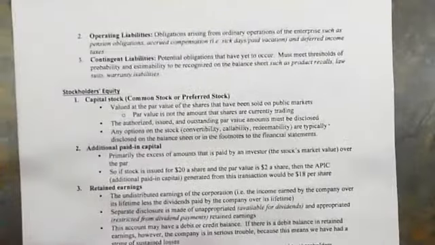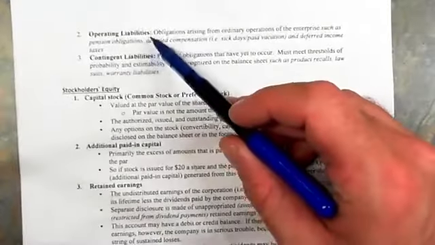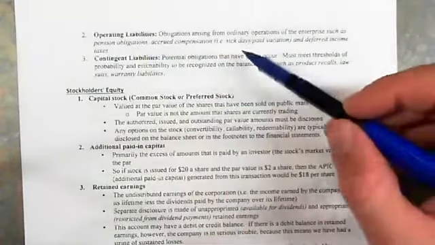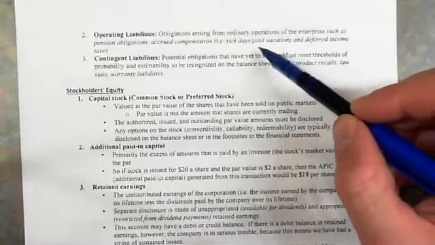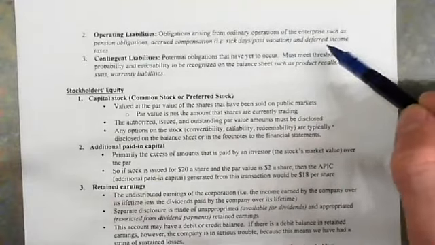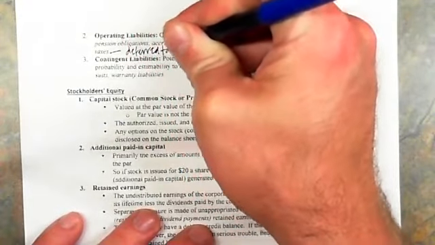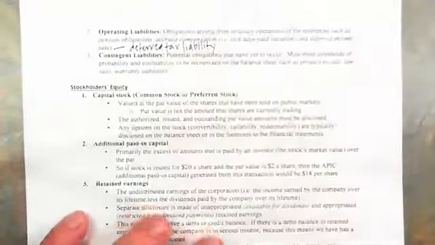Operating liabilities are items that just arise from the ordinary course of operations in an enterprise. Pension obligations would arise from promising our employees pension benefits. Accrued compensation or sick days or vacation days that employees earn because of different benefits at a job. Deferred income taxes. In this case, instead of a deferred tax asset, we have a deferred tax liability. And again, you'll talk about those in intermediate 2.